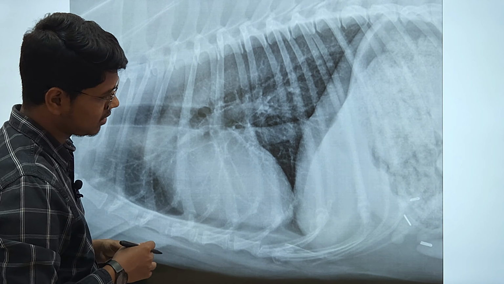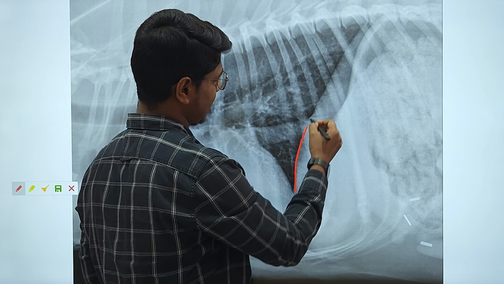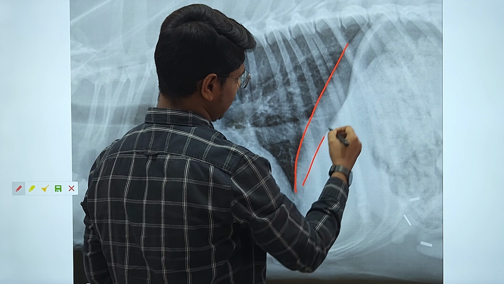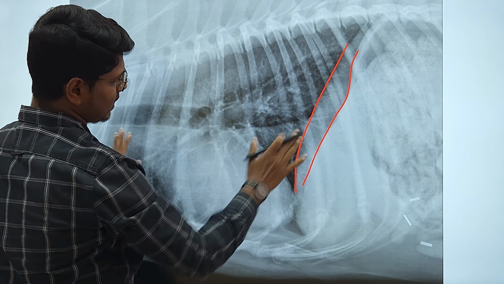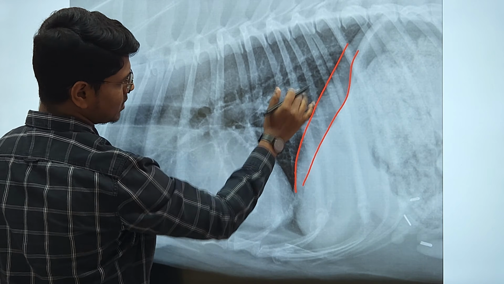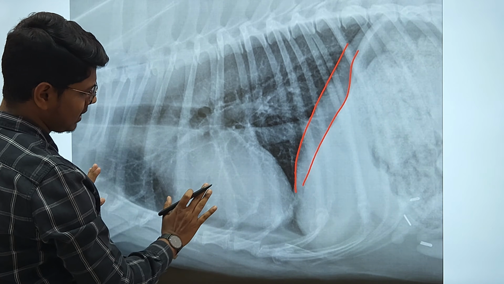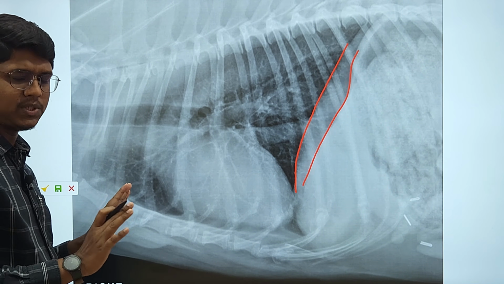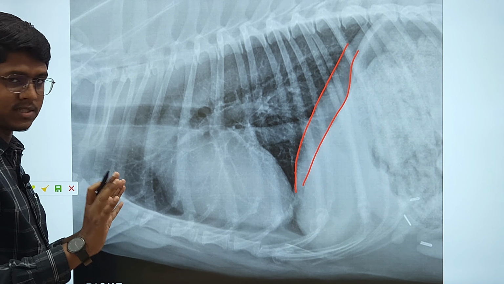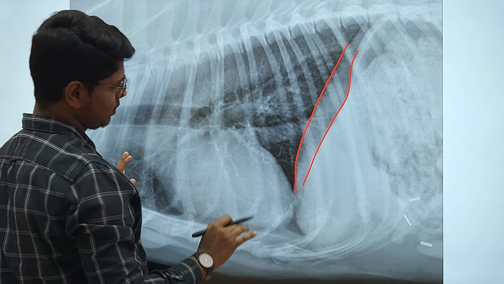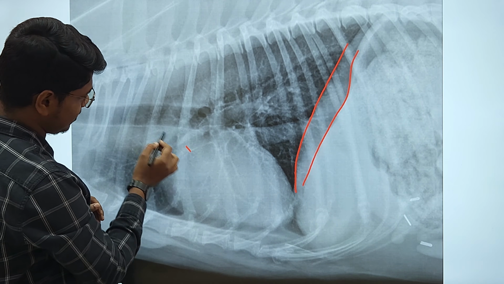Now this is a normal radiograph of the thorax. This one is the right lateral view. You can see the diaphragm crura are kind of parallel to each other. In this right lateral view, you can see the lungs. You can see that there is some network structure here and here, everywhere. These are basically the interstitium. Interstitium contains blood vessels, nerve fibers, etc., but only the blood vessels will be visible. You can see two vessels here.